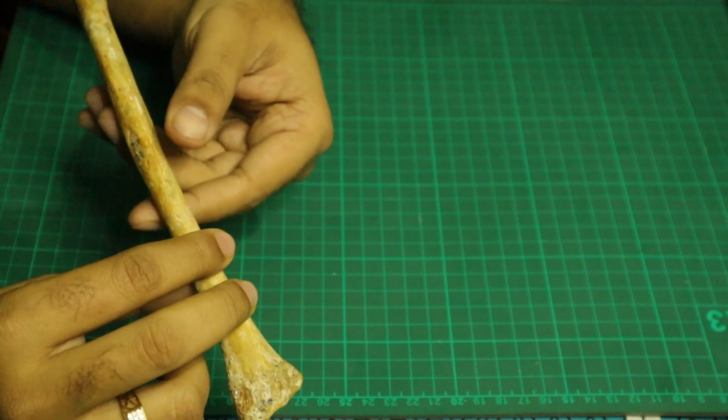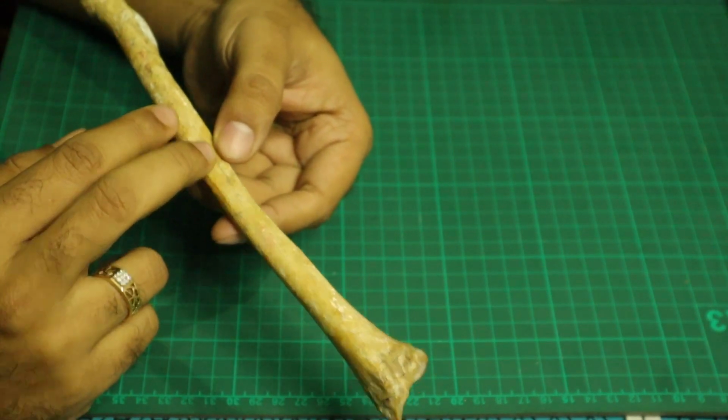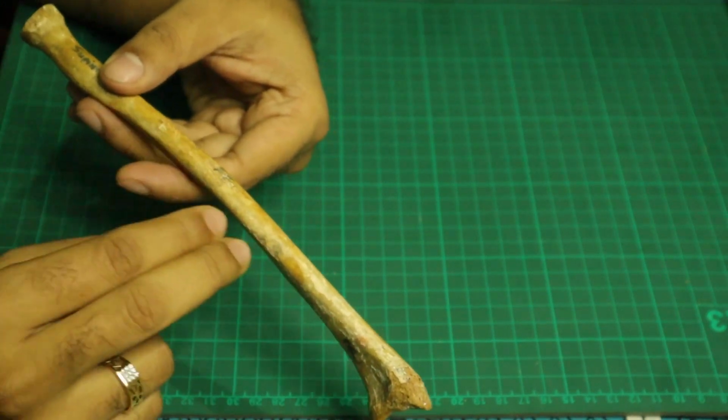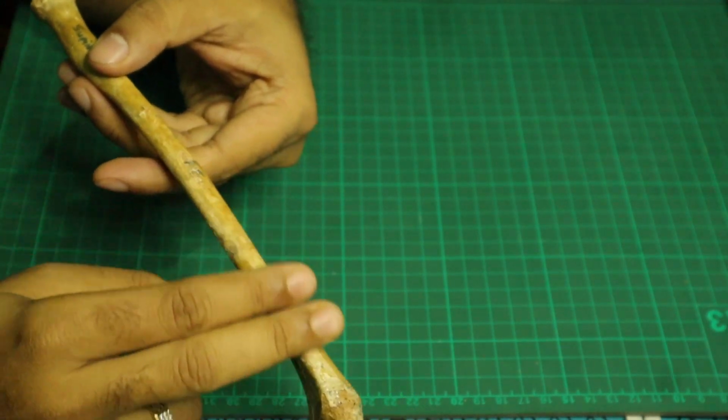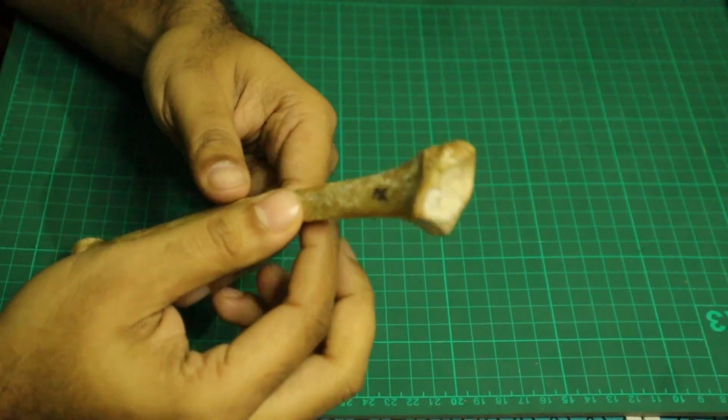Now coming to the posterior surface, between the posterior and the interosseous border. The lateral surface lies between the anterior and the posterior border, and shows a roughened area in its middle part. Now coming to the lower end.